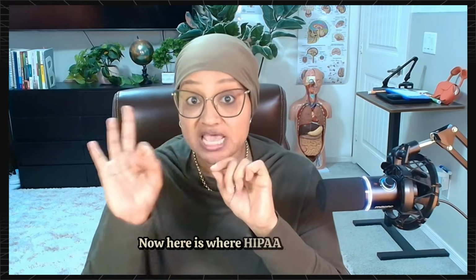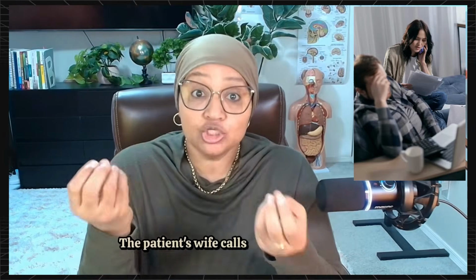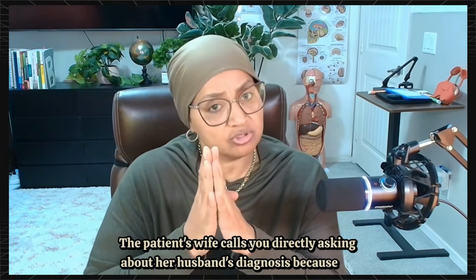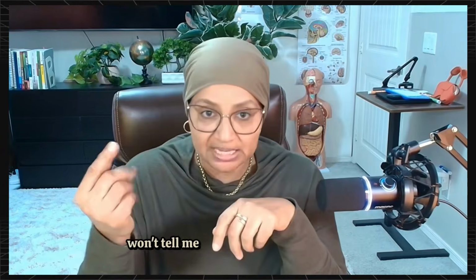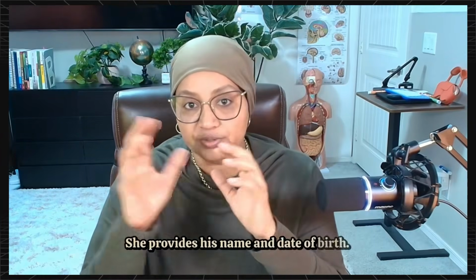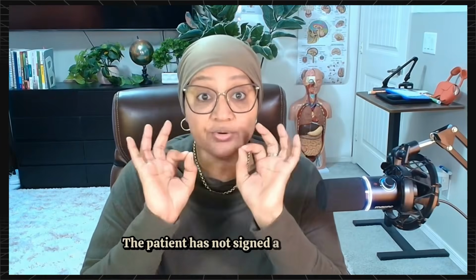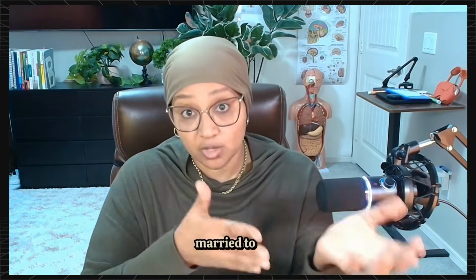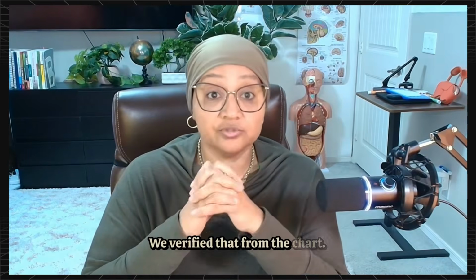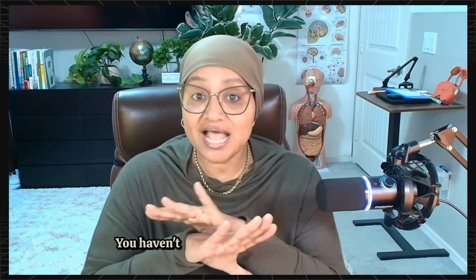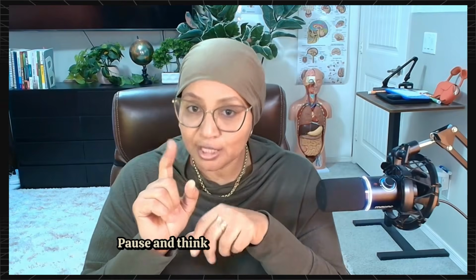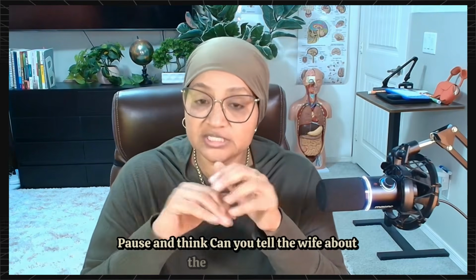Now, here is where HIPAA comes in. The patient's wife calls you directly asking about her husband's diagnosis because he won't tell me anything, and I'm worried. She provides his name and date of birth. The patient has not signed a release form naming his wife, and the patient is actually married to her. We verified that from the chart. You haven't asked the patient about sharing information with family. Pause and think. Can you tell the wife about the TB diagnosis?